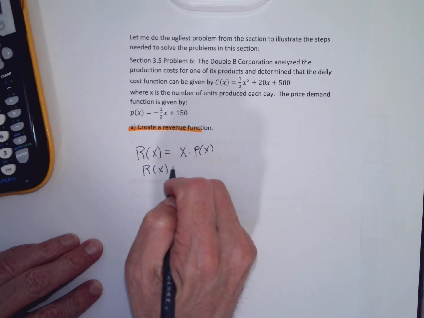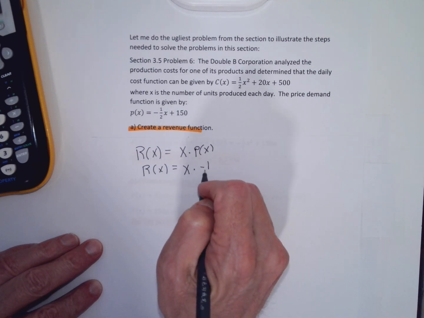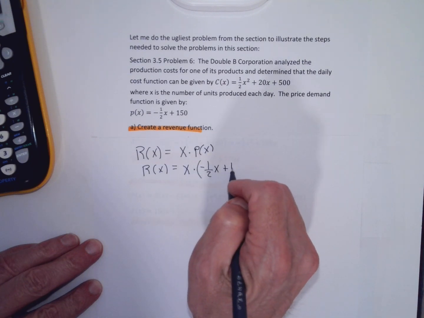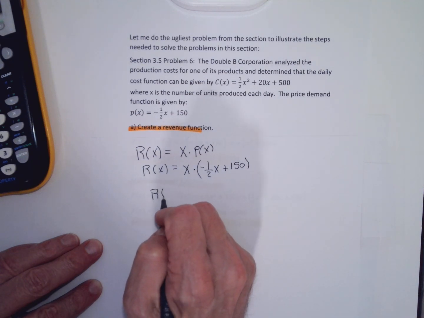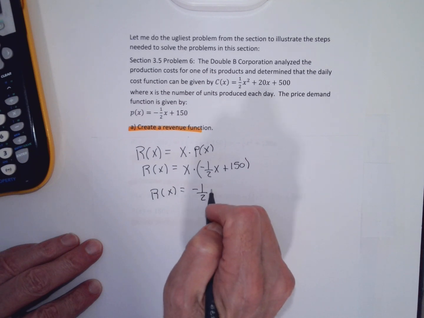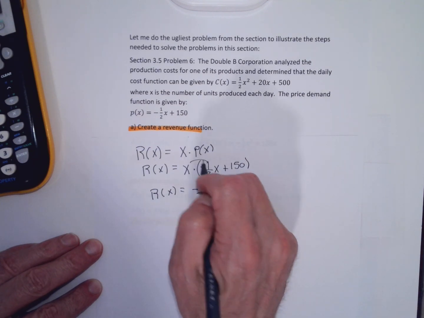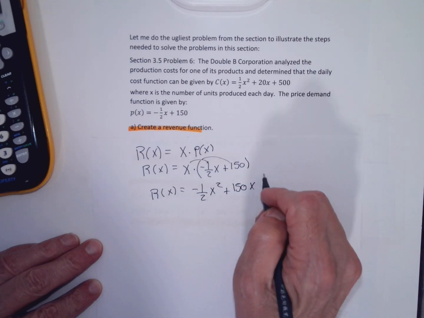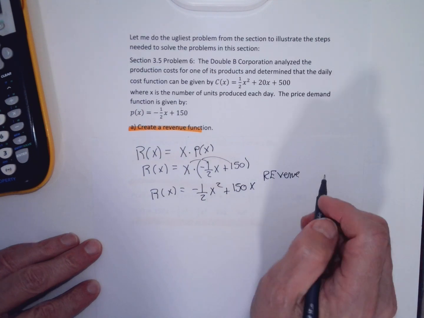So my revenue function is going to be found by taking X and multiplying it by negative 1/2 X plus 150. And I just clear the parentheses, and I get my revenue function to be negative 1/2, and then I multiply the X times the X and get an X squared, and then multiply the 150 by the X and get 150X. So this is just my revenue function that part A of question 6 asks me to create.